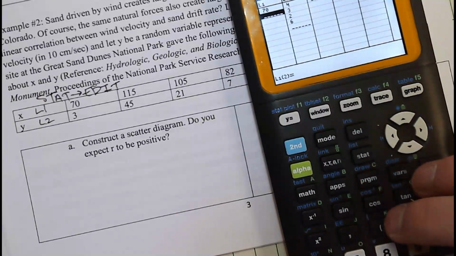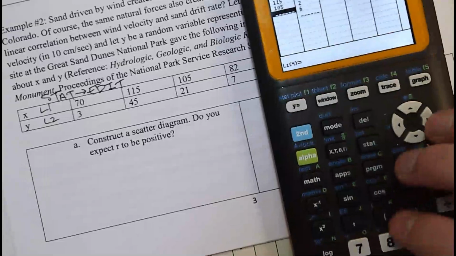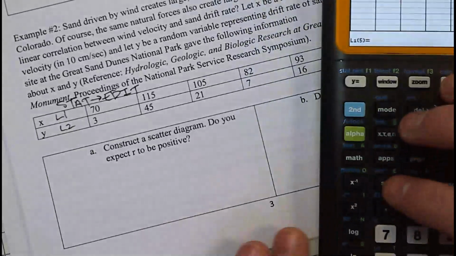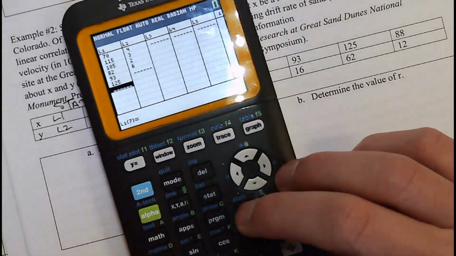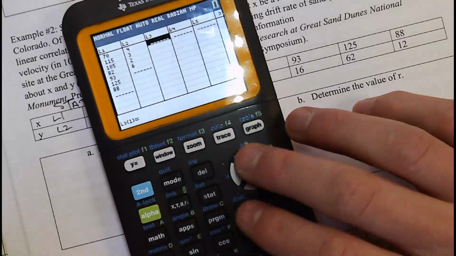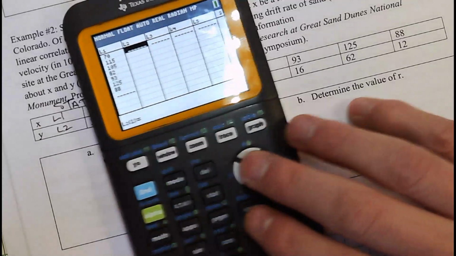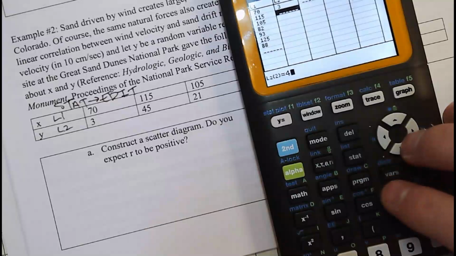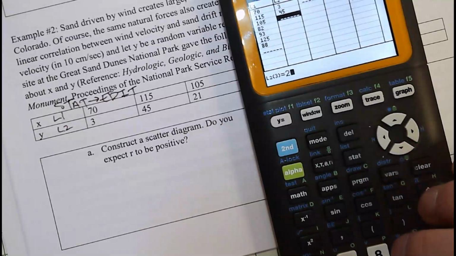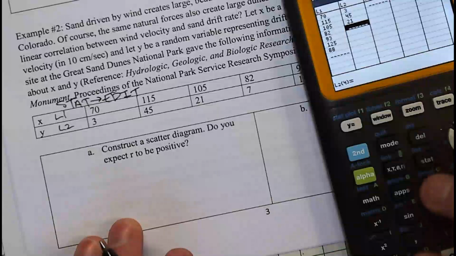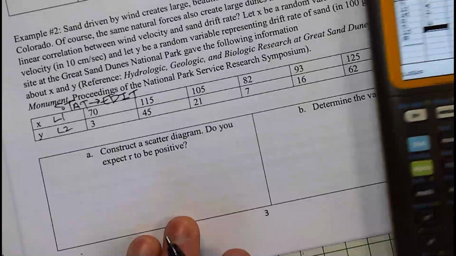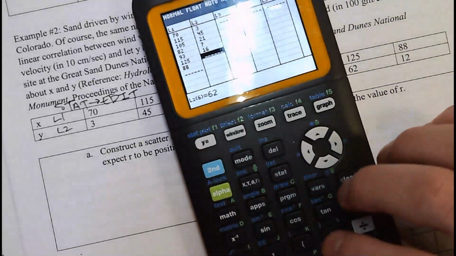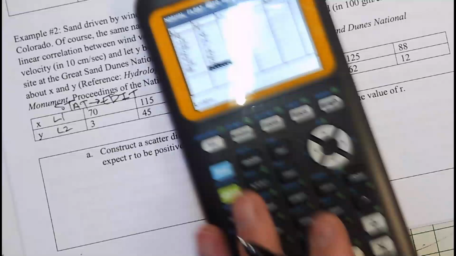For L1: 70, 115, 105, 82, 93, 125, 88. For L2: 3, 45, 21, 7, 16, 62, and 12.